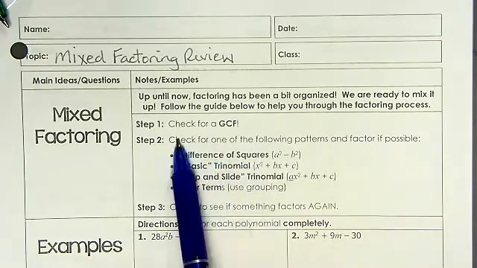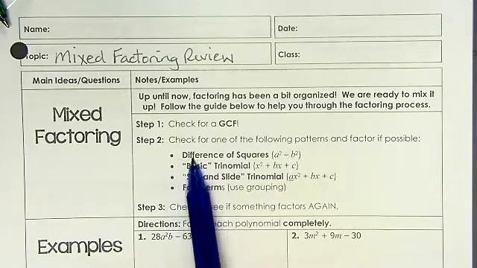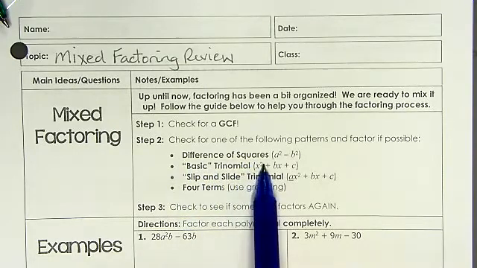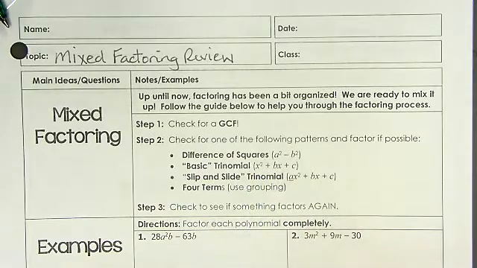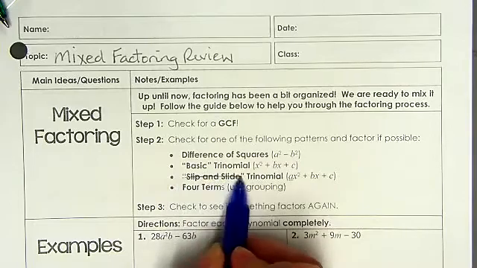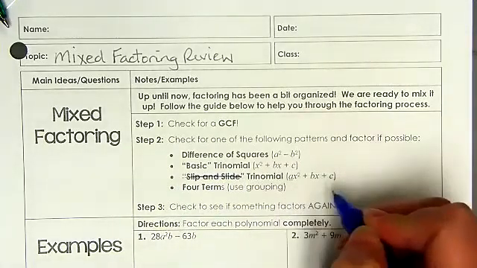Check for one of the following. First things first, always check for the GCF. Then you check for one of the following. Is it a difference of squares? Is it a basic trinomial where it's just x squared? That's where you do the slip and slide. I don't normally do that one. I will work it as just going straight to grouping.